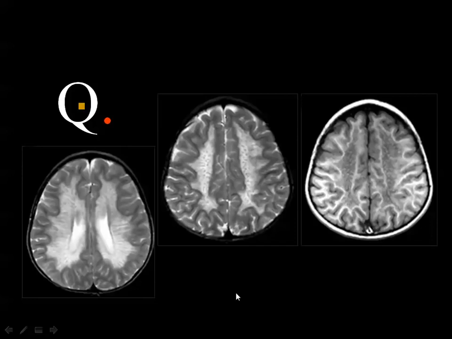Inside the white matter, you can see linear shadows of intermediate signal, giving the typical appearance of tigroid pattern. And this tigroid pattern is well known in two of the white matter diseases, which are metachromatic leukodystrophy and Blasius-Merzbacher disease.